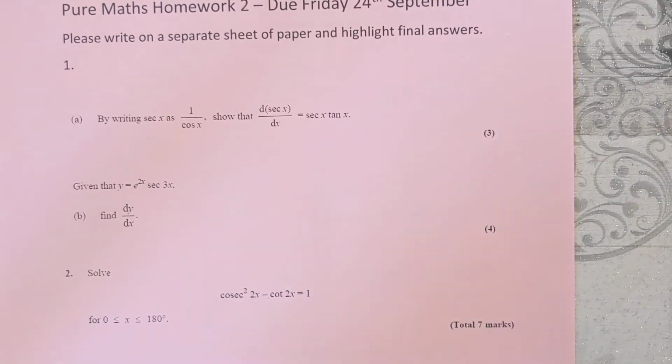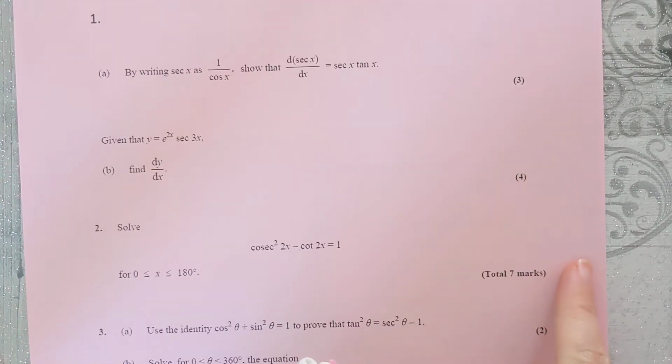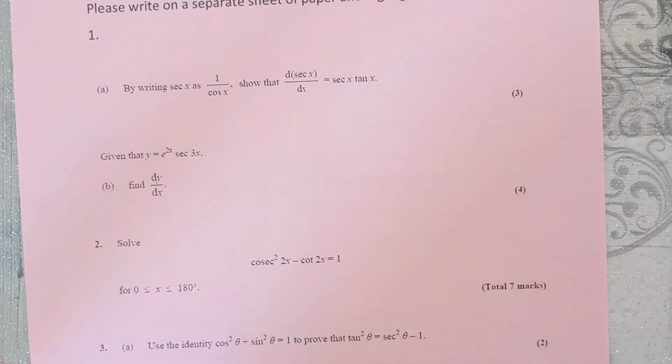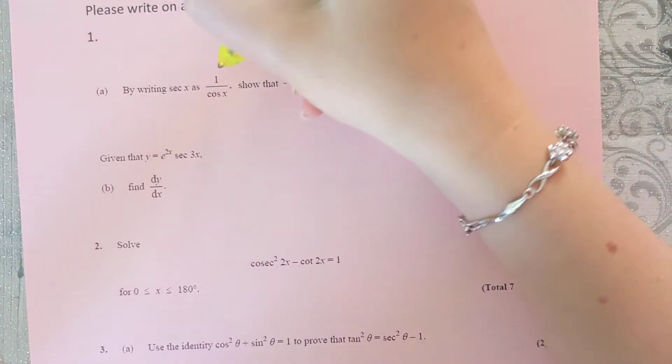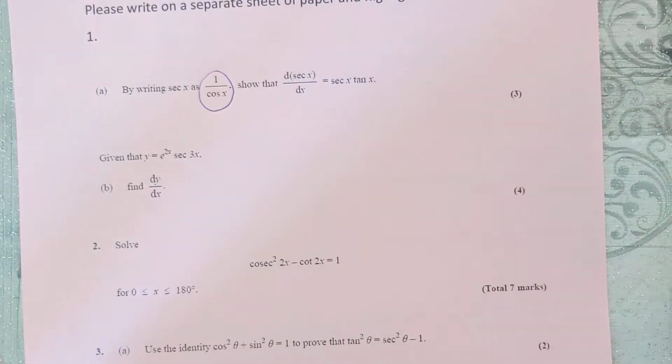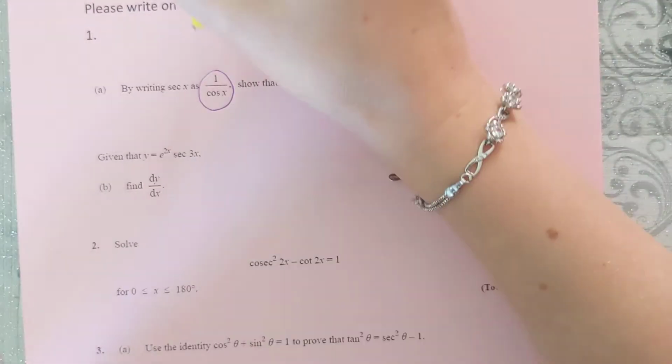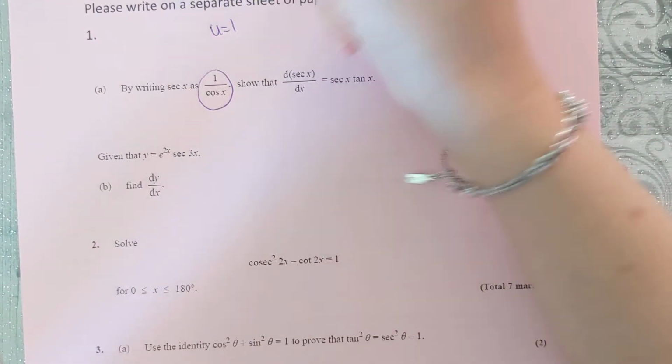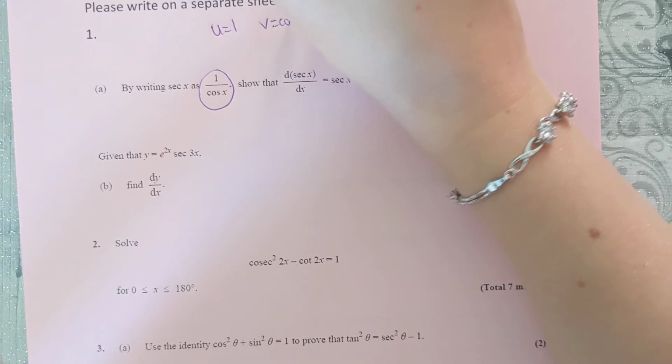Question 1, you need to rewrite sec x as 1 over cos x and then differentiate that to show that you get sec x tan x. So there's a few different things that you can do. This is a fraction, so you can use the quotient rule. So you can say u is the top of the fraction, v is the bottom of the fraction.